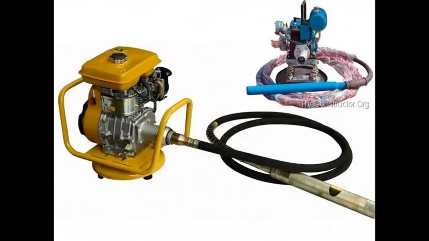Here you can see that in every construction site we can observe these types of vibrators, these pipes.